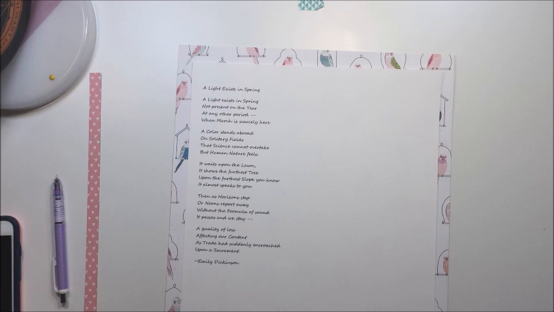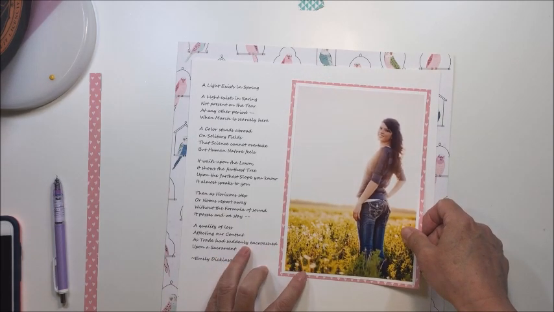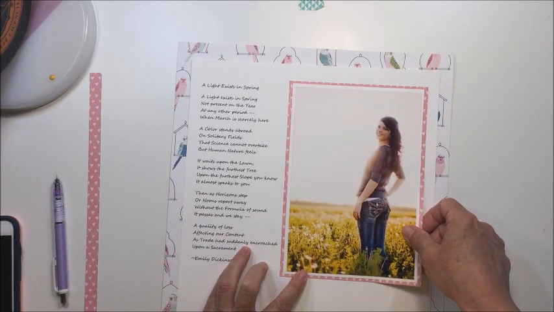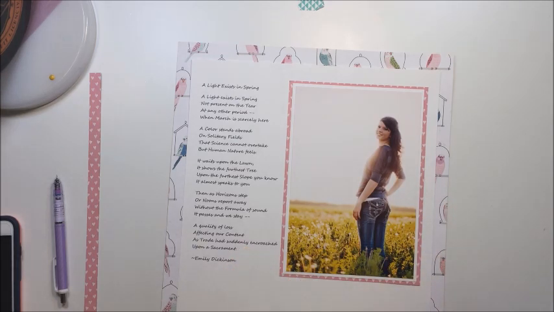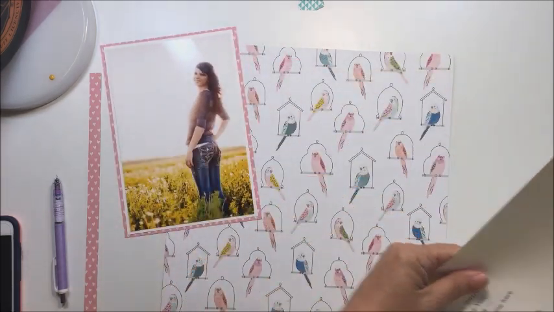The next one was my favorite place to shop. I don't have a lot of places to shop for scrappy stuff. I have a couple tiny little local stores, and then I have a Michael's that's a 2.5 hour drive from me. So I don't really have necessarily a favorite scrappy store.